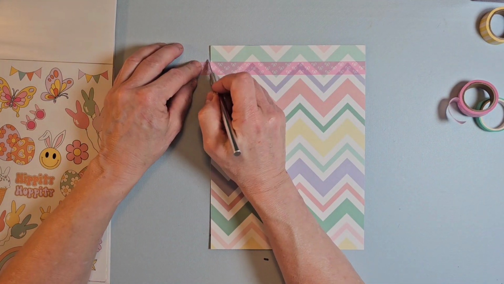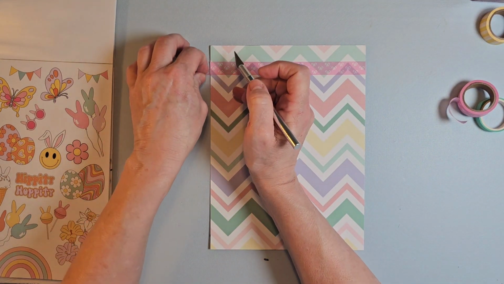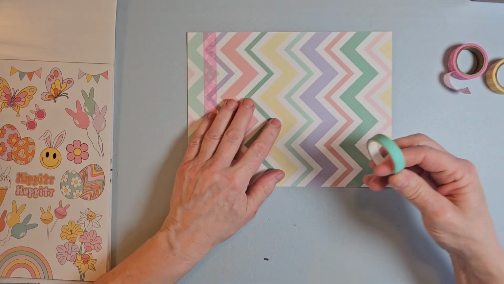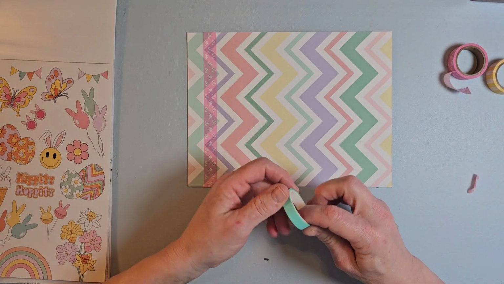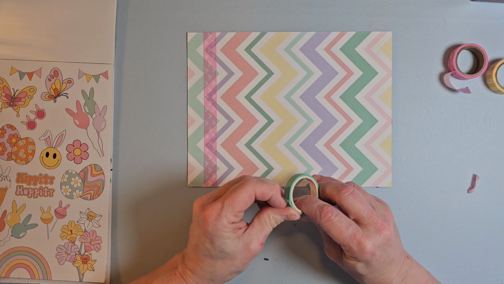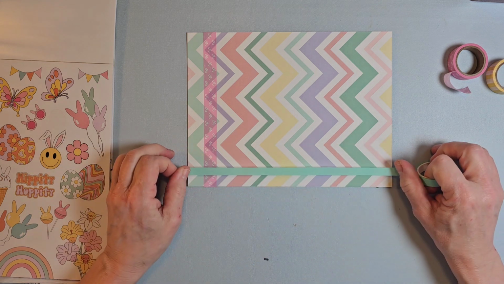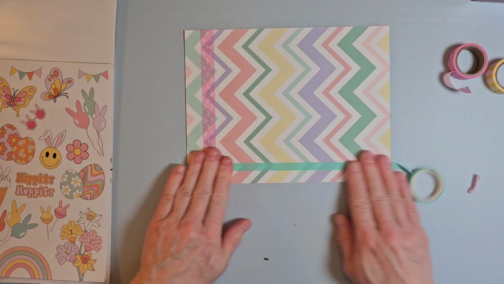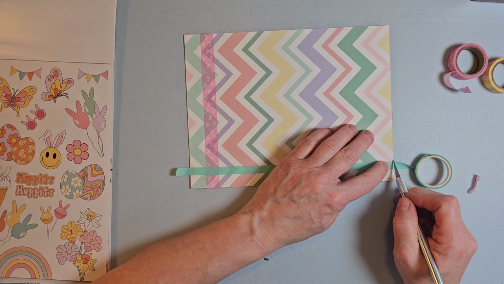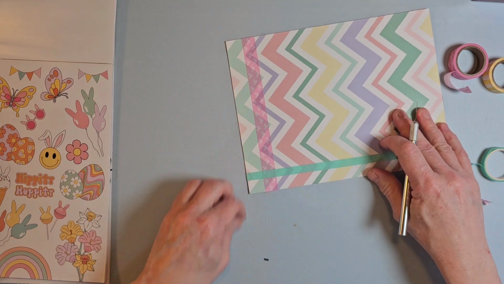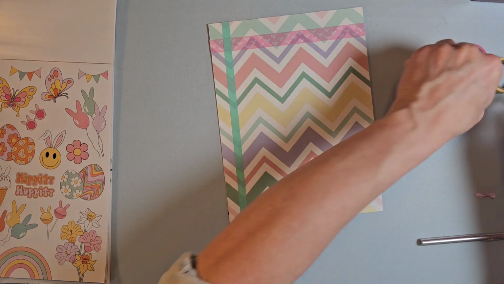Let's get this and this. I don't know if I want to bring this stripe in. I think that's going to be just a little too much between bows and chevron and stripes. So I think maybe I'll just go with these two. That'll be nice. So we're just gonna frame this out a little bit. All right, well, there we go.